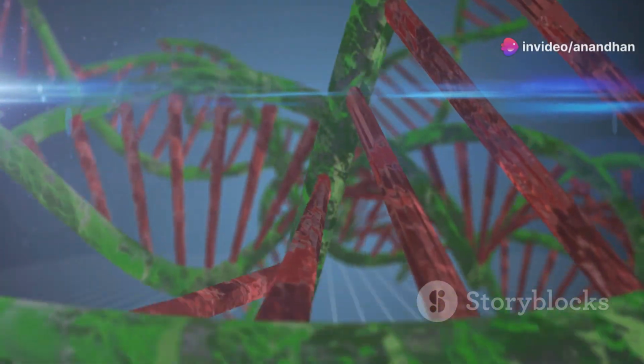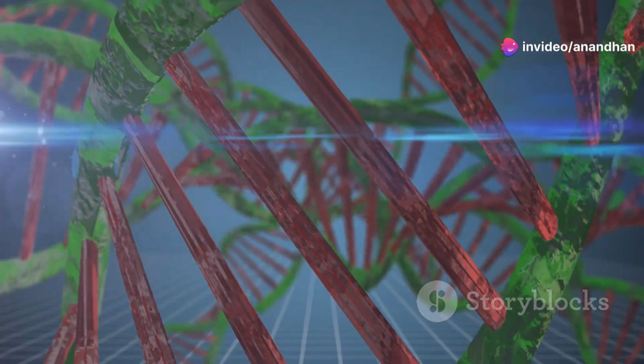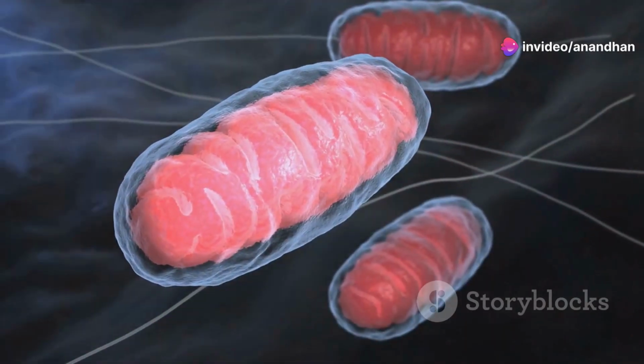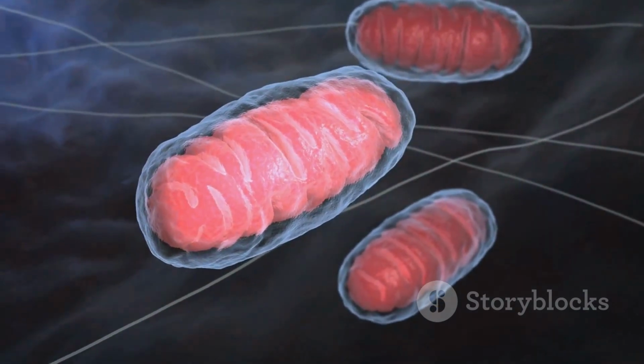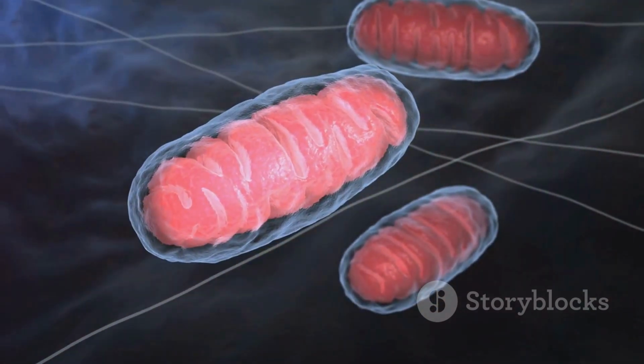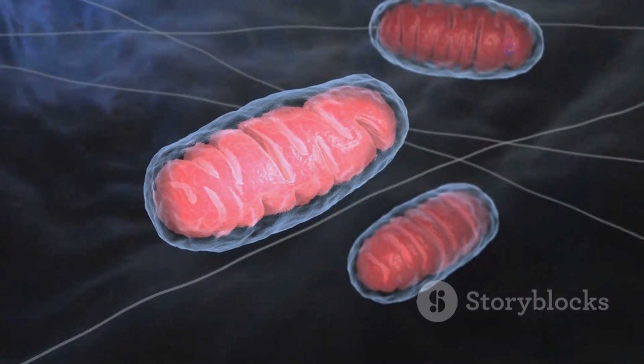In our bodies, carbohydrates are essential for numerous functions. They provide energy for cellular processes. This energy is crucial for everything from muscle contractions to brain function. Without carbohydrates, our cells would struggle to perform even the most basic tasks.